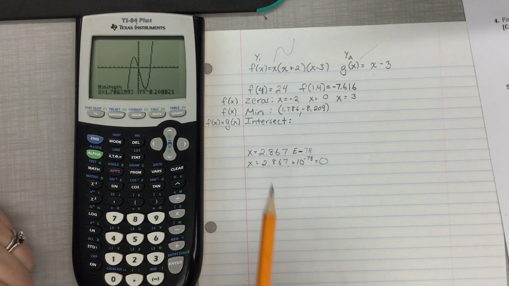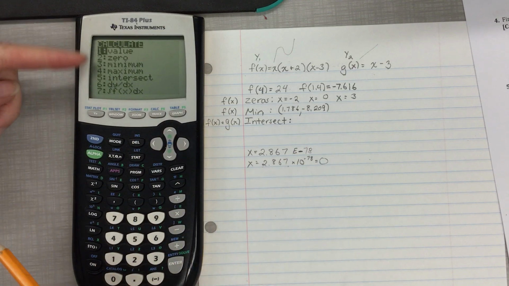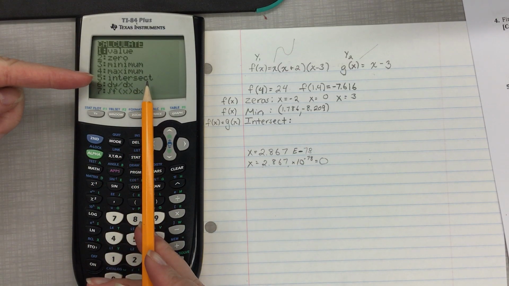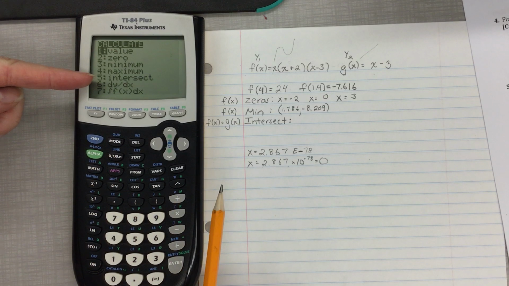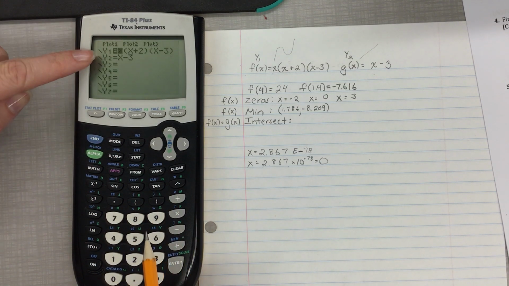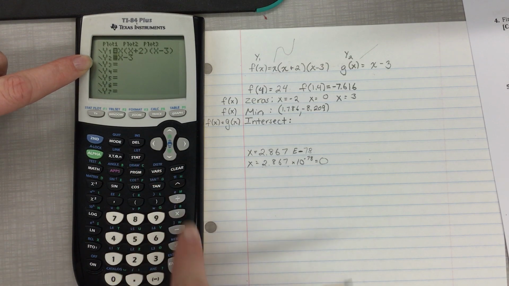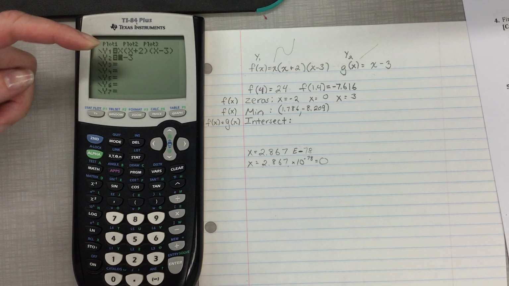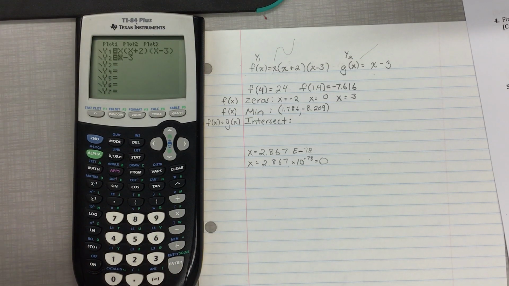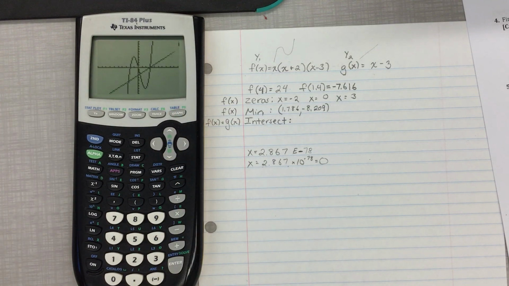Okay, intersect is the next thing I want to talk about because that is number 5 on our calc list. Okay, so if we need to find the intersection between two functions of any sort, we need a second function. So I hit y equals, and I'm gonna make that y2 show up again. So I'll hit down, left, enter, and now both of the functions will show up. And if you hit graph, there's that second function drawn. It is that straight line we expected.